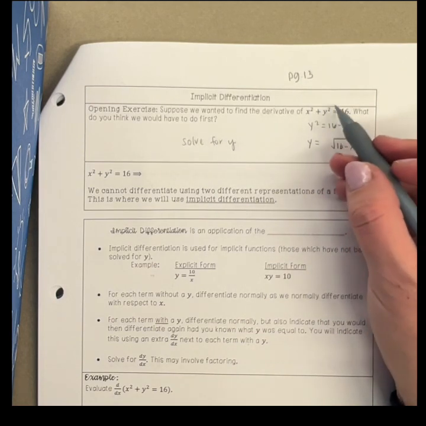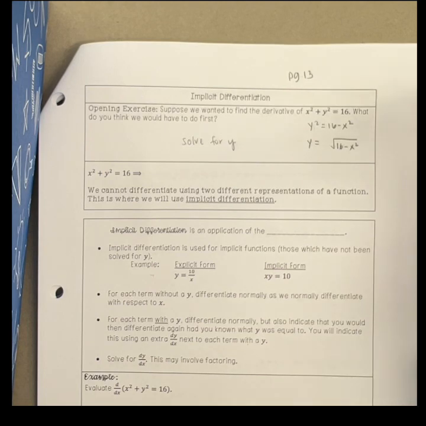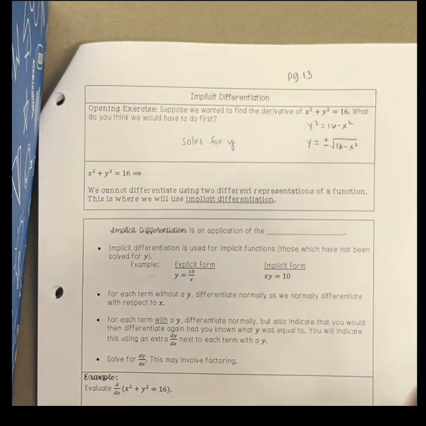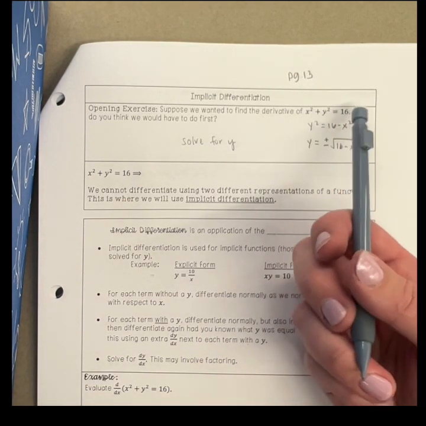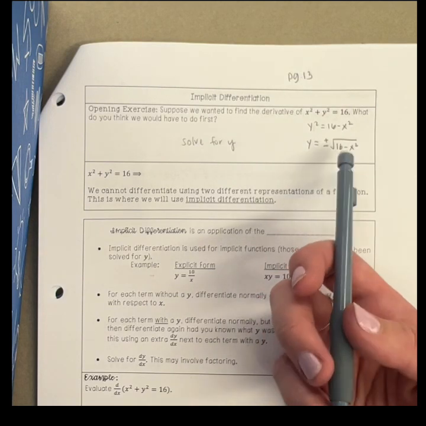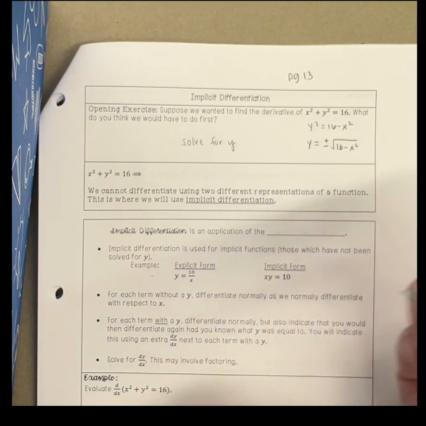This is actually the graph of a circle. But this will only show you half of the graph of the circle. The reason why is because when we take the square root, we really need a positive and negative version of this. So to get the full circle that is graphed right here, we would need to graph two things. We would need to graph square root of 16 minus x squared and negative square root of 16 minus x squared.